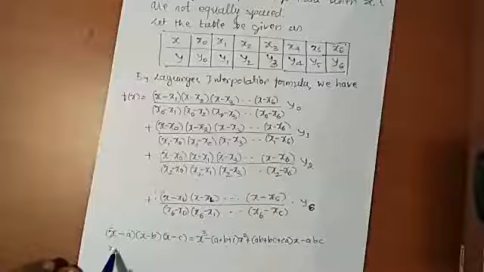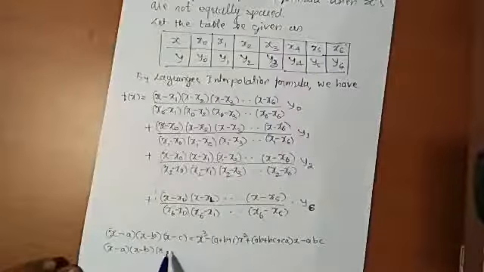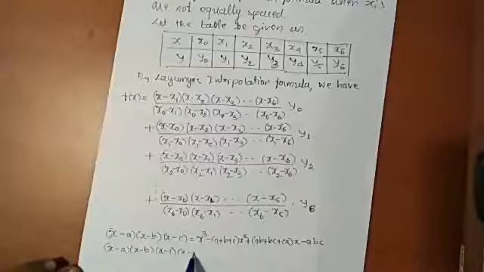Similarly, if I consider (x − a)(x − b)(x − c)(x − d), how do I multiply?